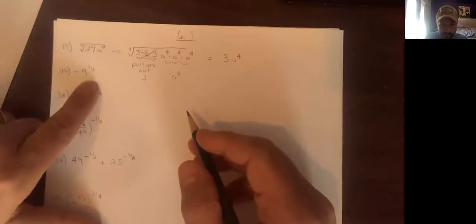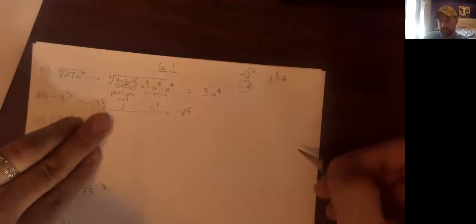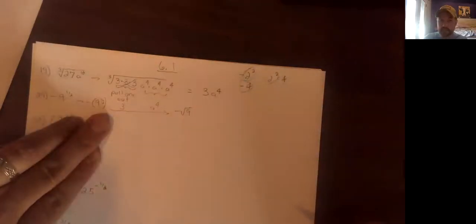Now, I didn't leave myself room. That was dumb. But I know this is a negative. I'm going to write it differently first. I'm going to say it's a negative 9 to the 1/2. What we're dealing with is, like, if I say -2 squared, well, I know 2 squared is 4. That just says -4. 2 squared is a fancy way to write 4. Same here. 9 to the 1/2 is a fancy way of writing square root of 9. They're saying it's a negative 9 to the 1/2.